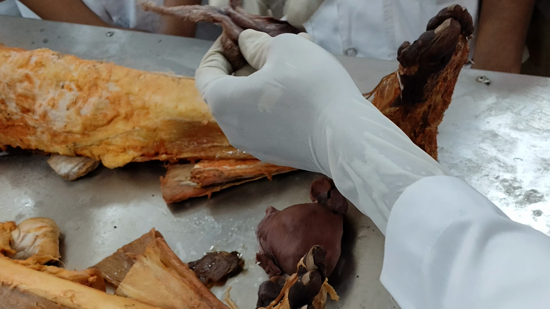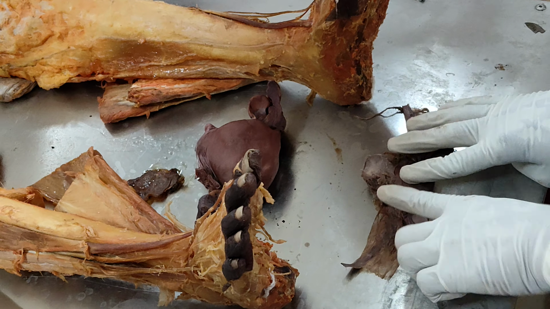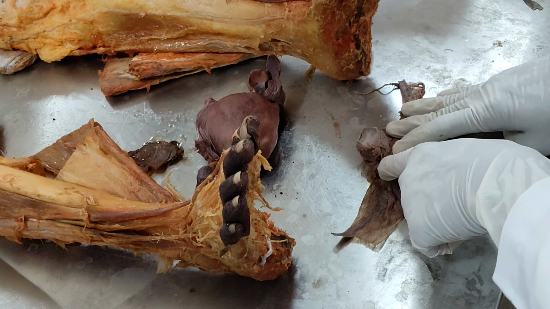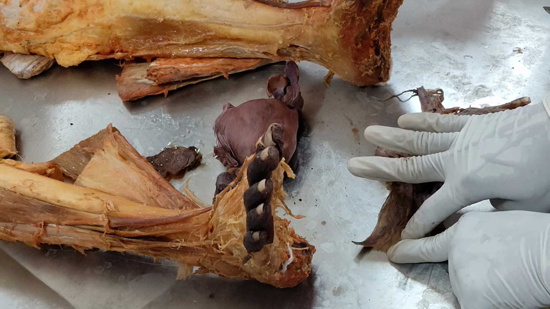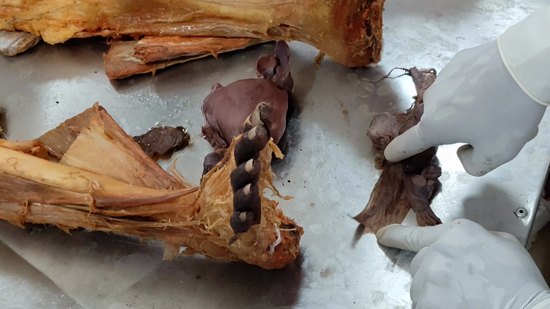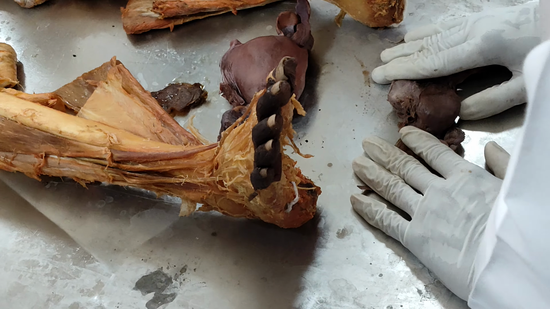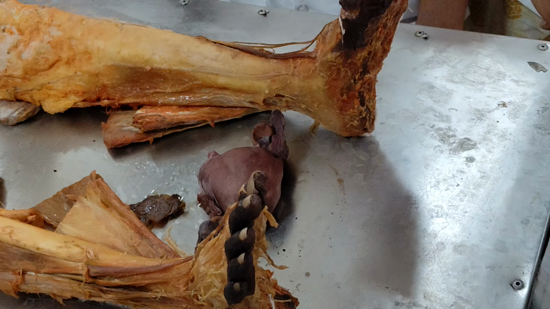And now the rest of the broad ligament is nicely suspending, starting from the fundus, body and the isthmus, and it is going towards the lateral pelvic wall. As it is hanging the whole of the uterus, this is called the mesometrium. This is all about the visible parts of the uterus, right? Clear?